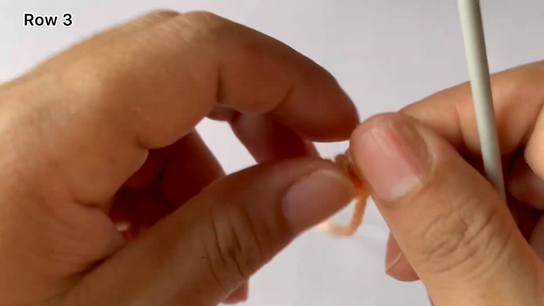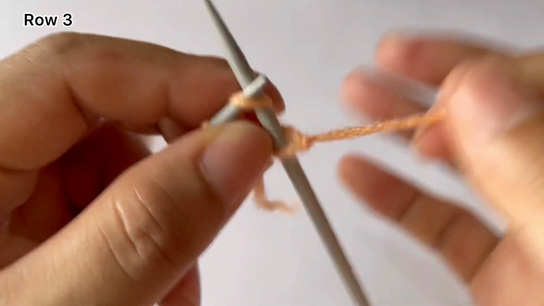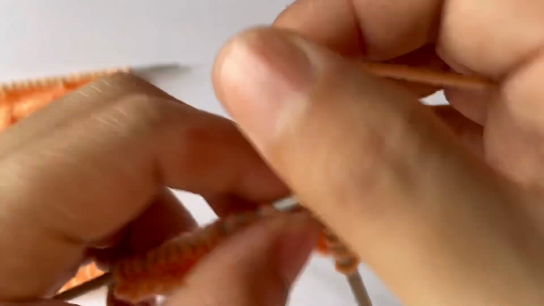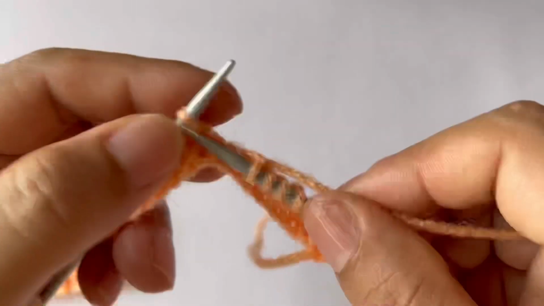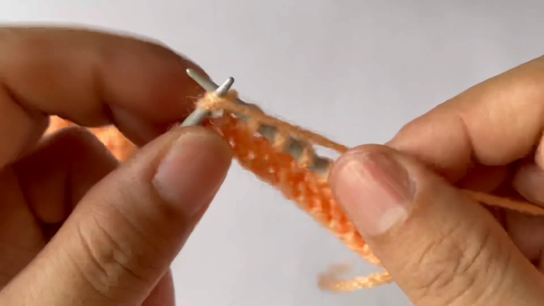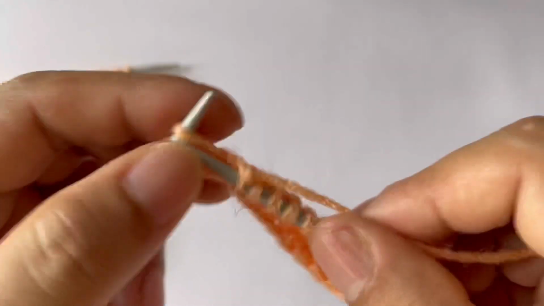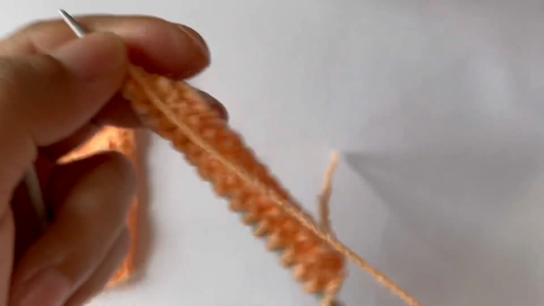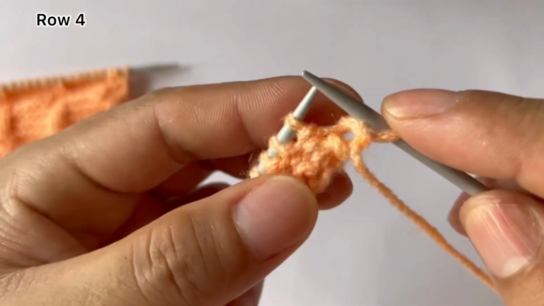Row 3, knit edge row 1, knit all stitches. Row 3, knit all stitches. Row 4, knit edge row 2: slip your edge stitch and start the repeat from here.